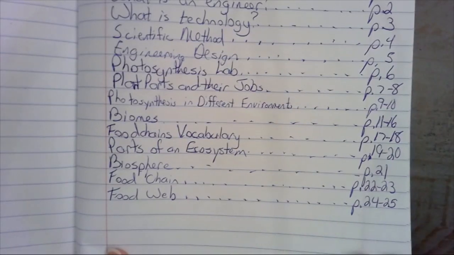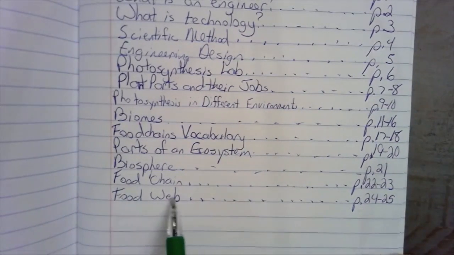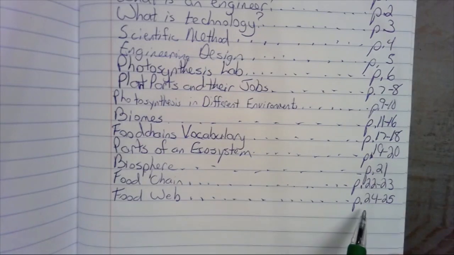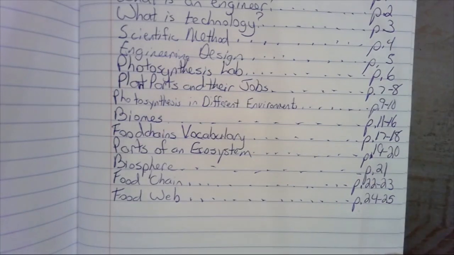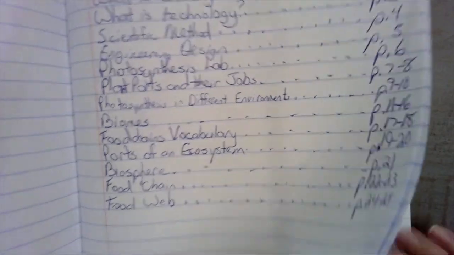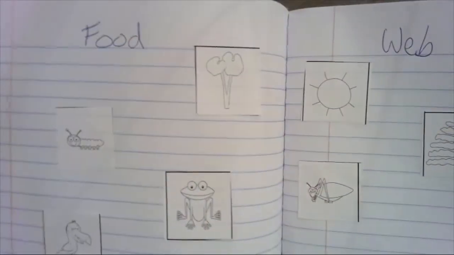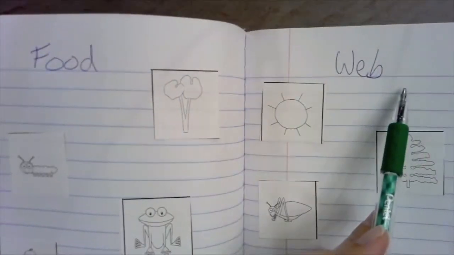In your science notebook, you're going to write "food web" on pages 24 to 25. You should already have your food web design laid out, but not glued down until you are looking at this to make sure it's correct. Then on pages 24 and 25, you're going to write "page 24 and 25" on the bottoms, and then you can write "food web" on the top.